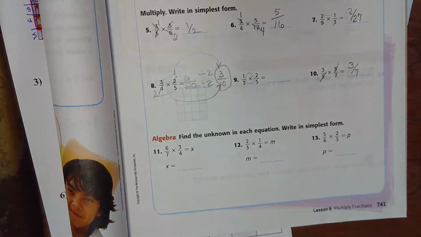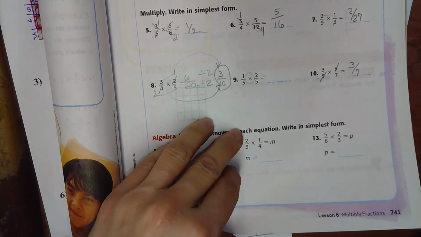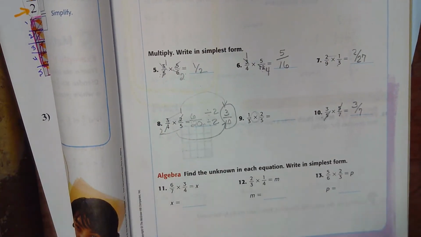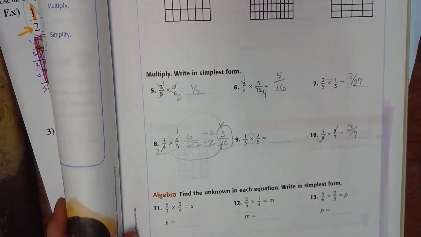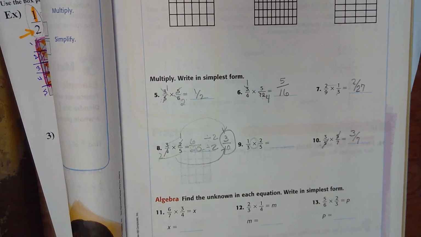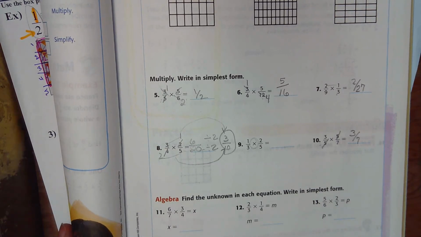So make sure that you do the online practice. You don't need to send me any graded assignment today, but I do want you to practice this idea of cross simplification, because if you get it, it will make it so much easier when you are dealing with mixed numbers. So go ahead to the online practice now.